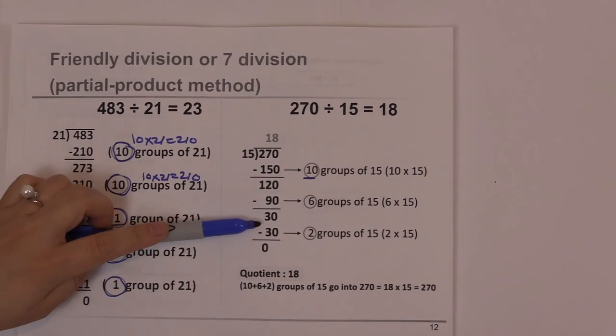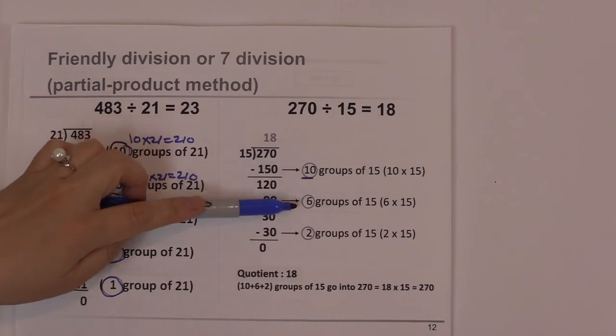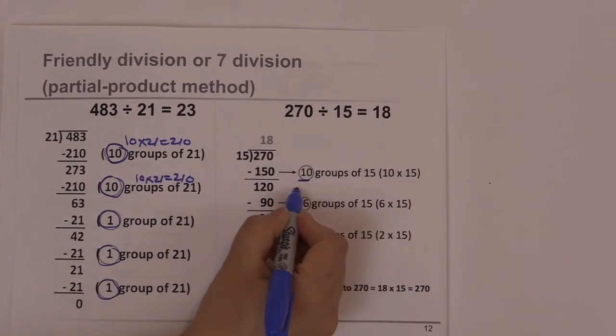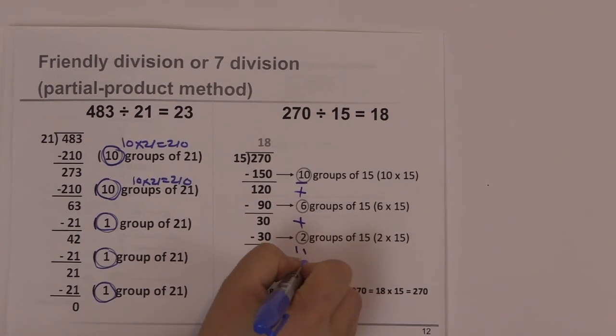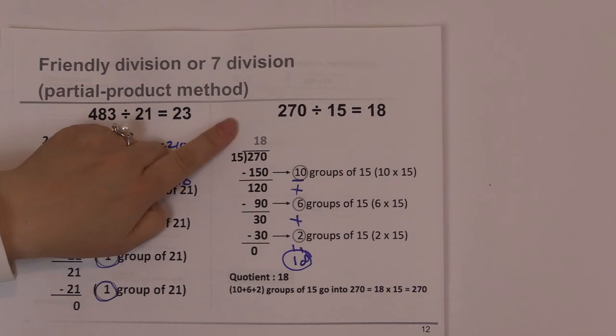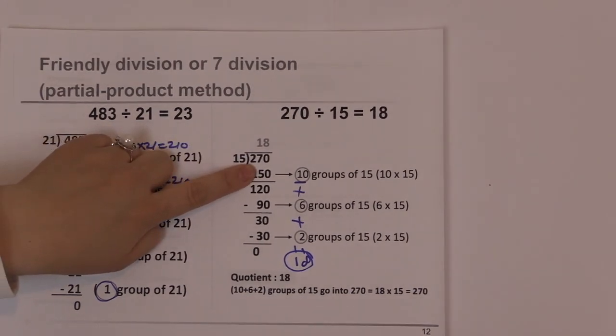Oh, I know this. 2 groups of 15 is going to be 30. So I have 10 groups plus 6 groups plus 2. My answer is 10 plus 6 plus 2 equals 18. So that means 18 groups of 15 is going to be 270. Okay? Does it make sense?